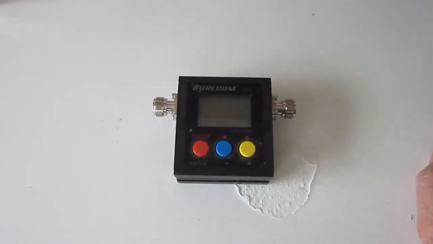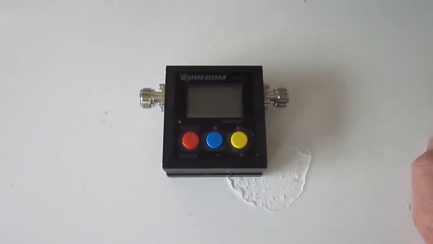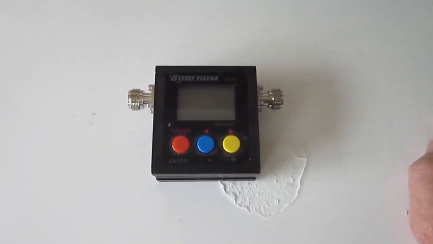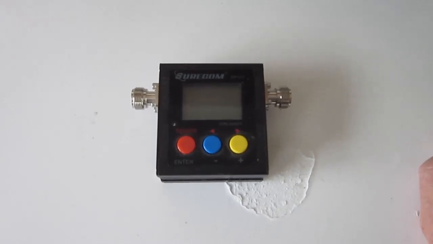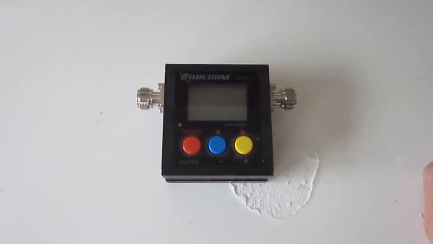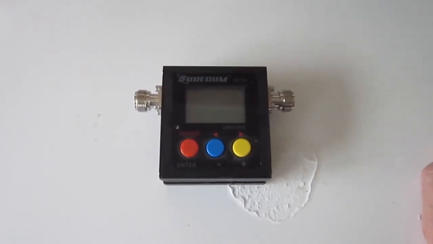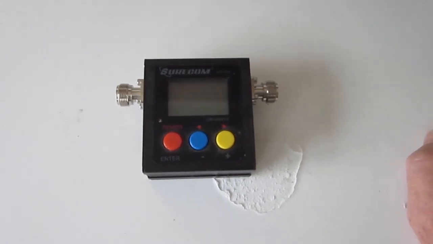Obviously, an SWR ratio of 1 to 1 is perfect. 1 to 1.5, well, it's getting worse. 1 to 2, and I would be saying no, we'll have to have a closer look.